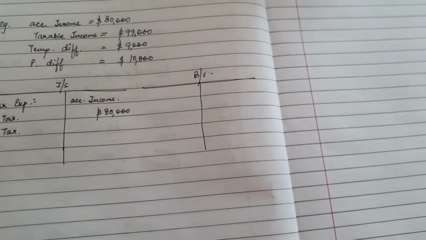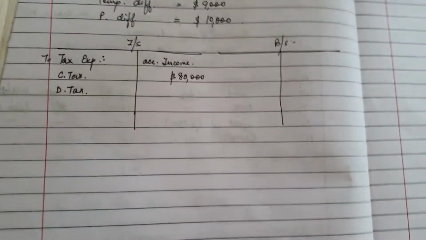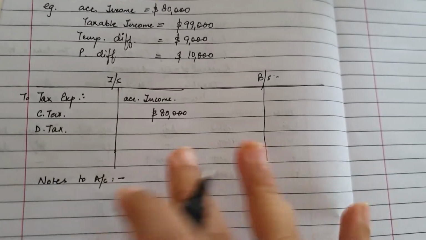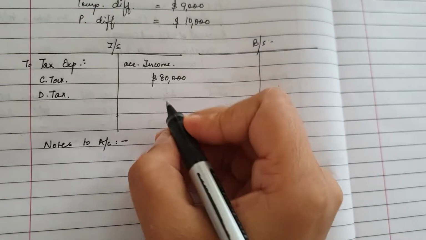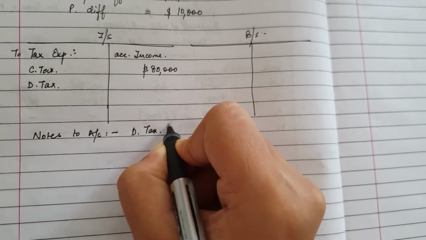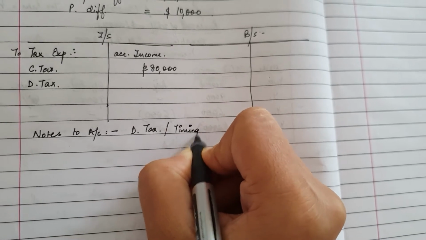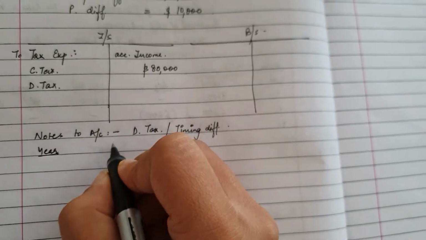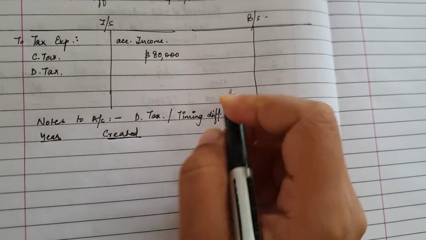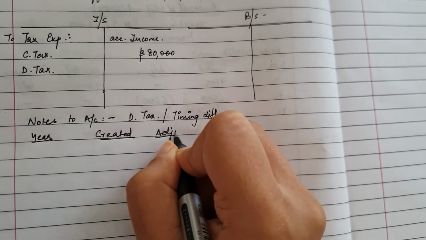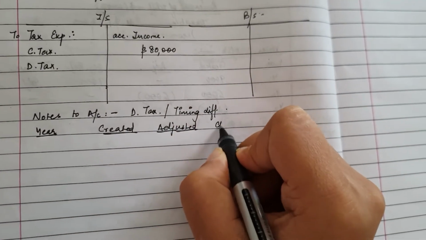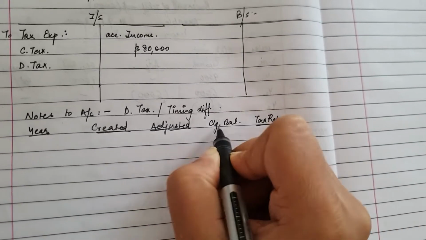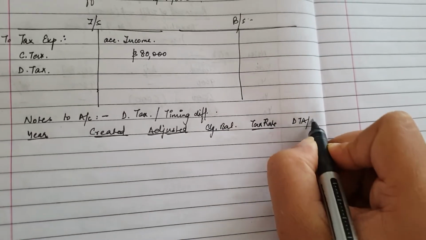Now, how to do it? So, I'll be making some notes to the accounts. It's just a rough work that I'm doing for a better understanding. It's deferred tax or the timing difference. I'm making an account basically. Adjusted closing balance, the tax rate, DTA and DTL.